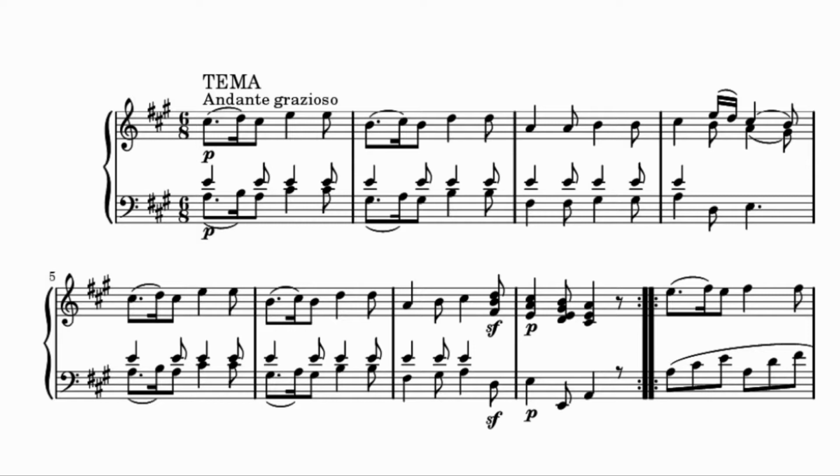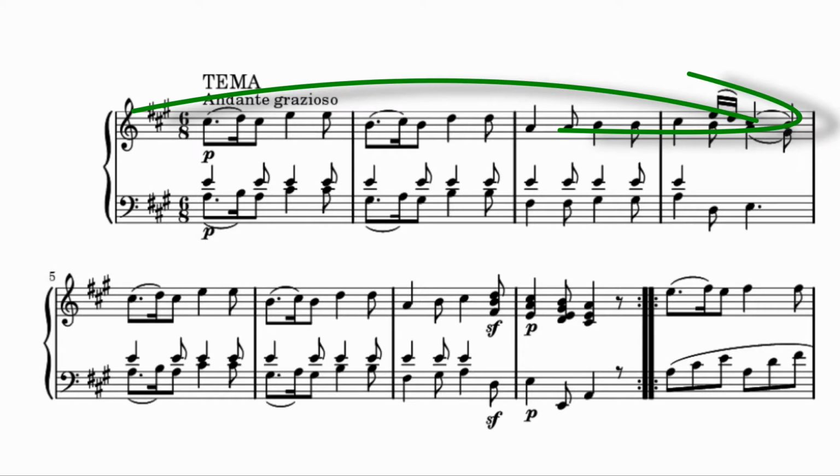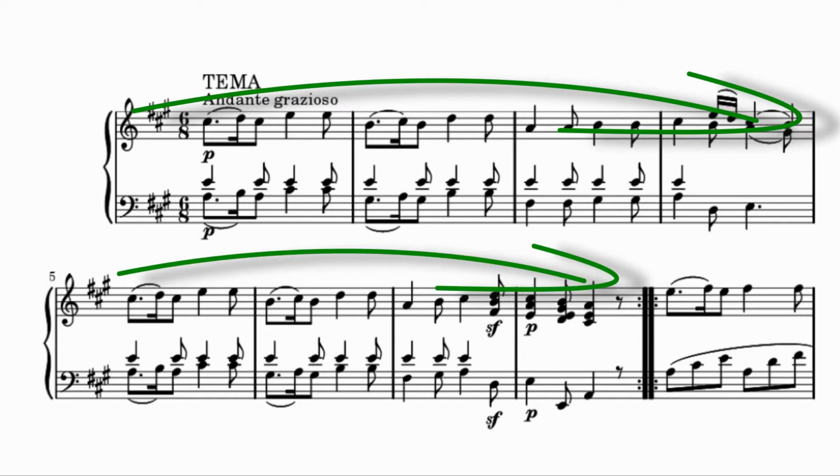But we're going to just take a look at the first 8 or 9 measures and try to find some inversions. First thing we want to notice is that from the beginning of the music up until the double bar, the repeat sign, there are 8 measures. And those 8 measures are divided into 2 separate phrases. There's the first phrase, measure 1 through 4, and the second phrase, measure 5 through 8.